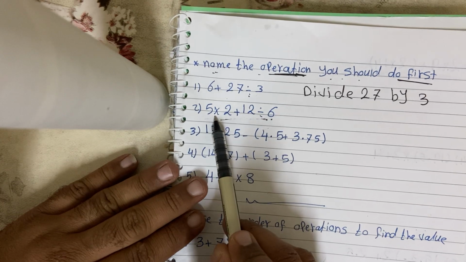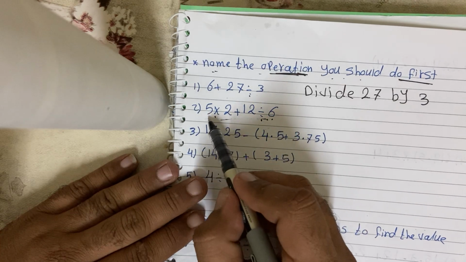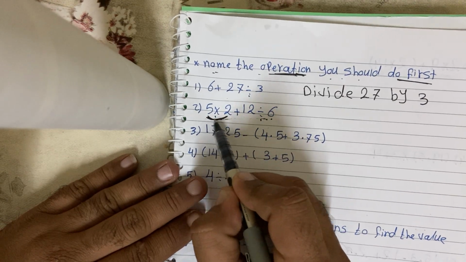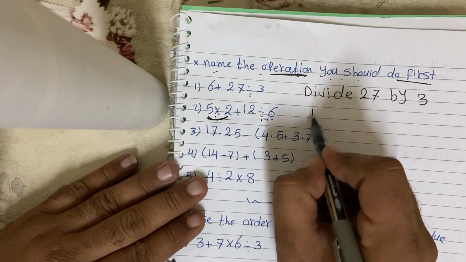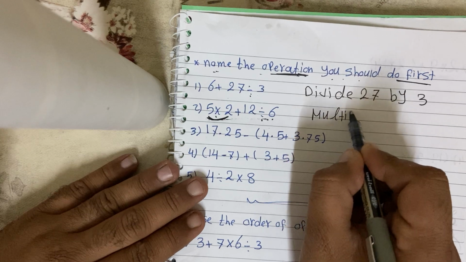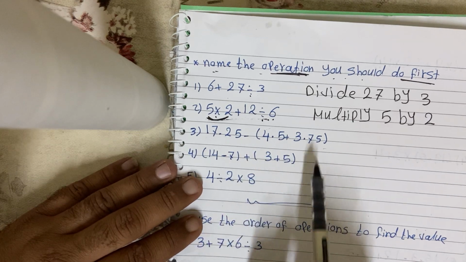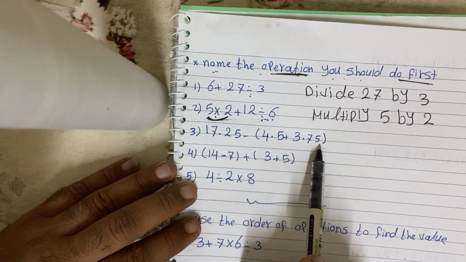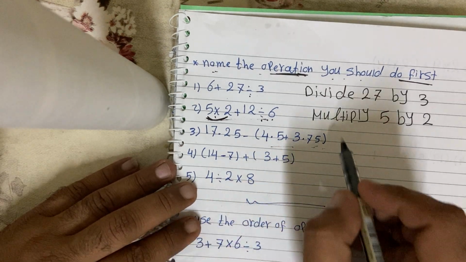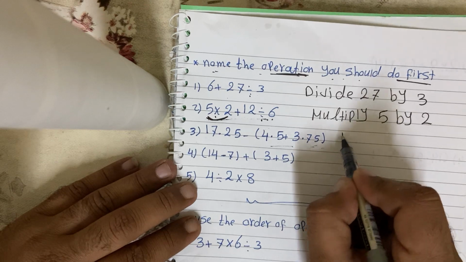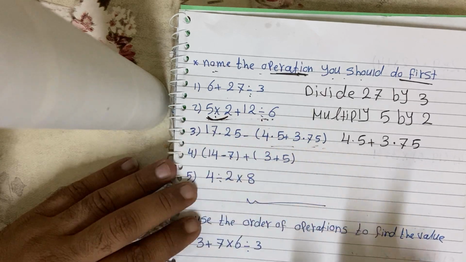Here we have multiply and divide. Which operation came first? Multiply. So you are going to make multiply first before the divide, because it came first. So multiply 5 by 2. The next one, do you have here any brackets? Yes, we have a bracket here, so you have to finish it first. So we are going to make 4.5 plus 3.75 first before anything.